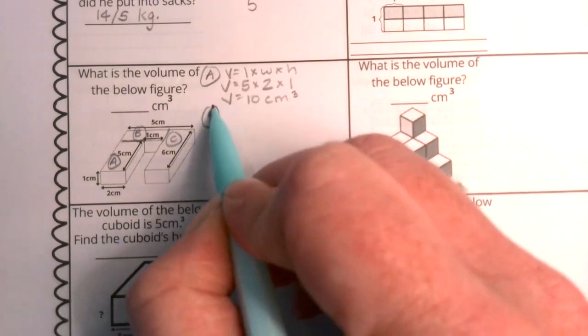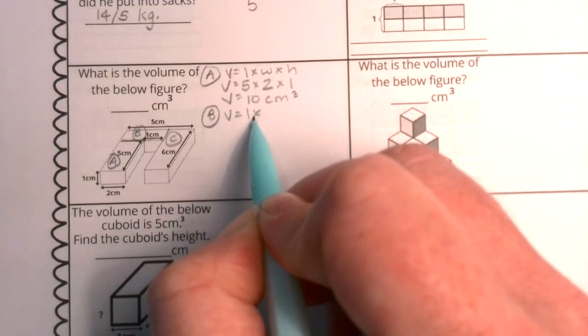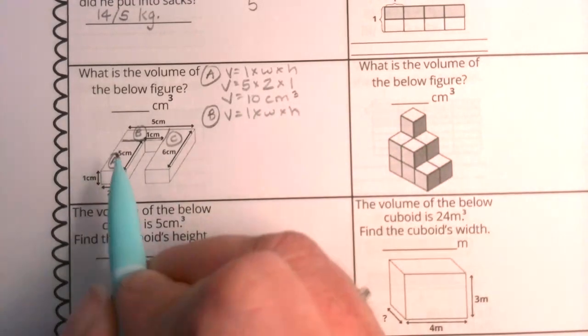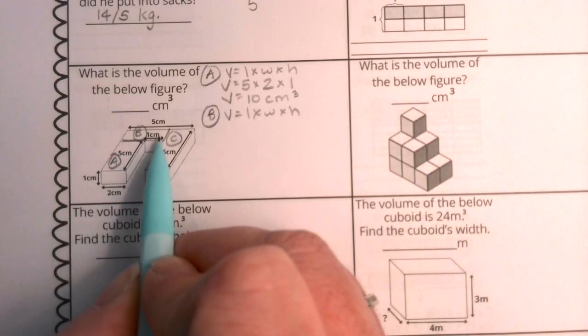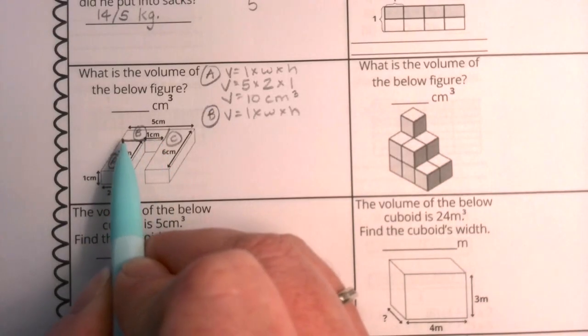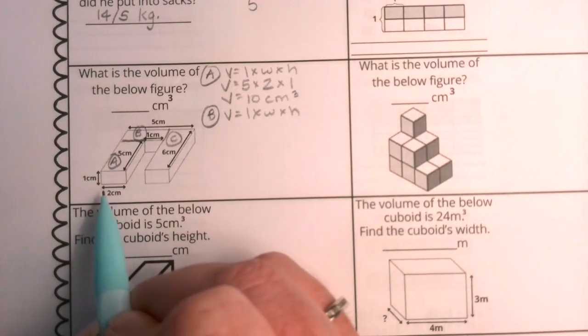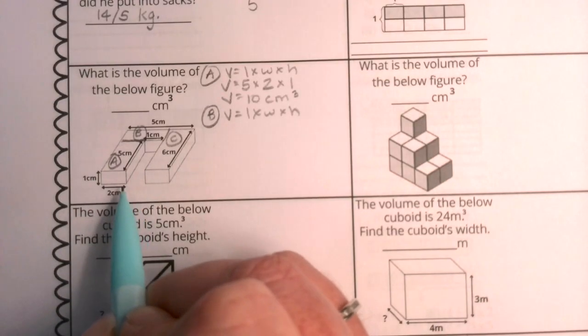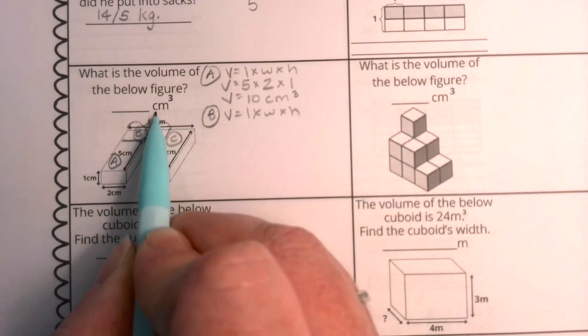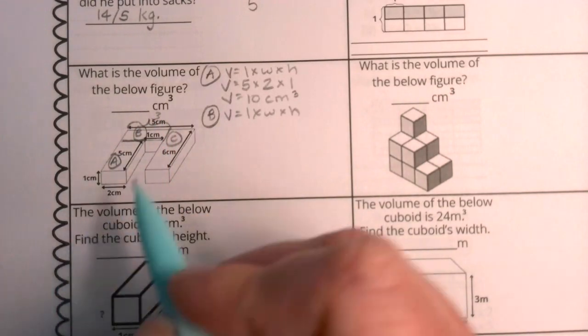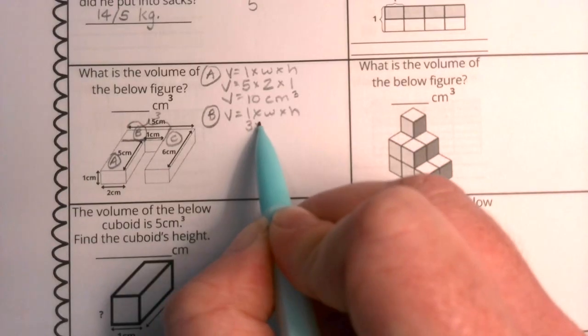Now let's take a look at prism B. Volume equals length times width times height. When I take a look at this, I know that this is 1 centimeter. How much is this quantity? Well, I see this congruent side right here is 2. So I know that 2 plus 1, this particular length is going to be 3. So I'm going to put that in for my length.